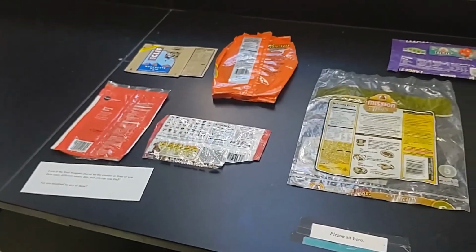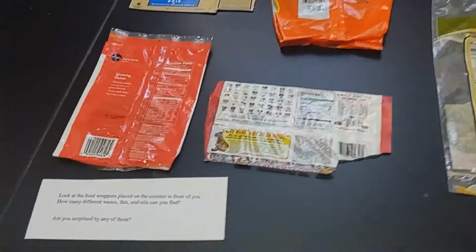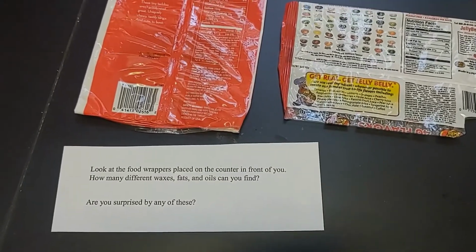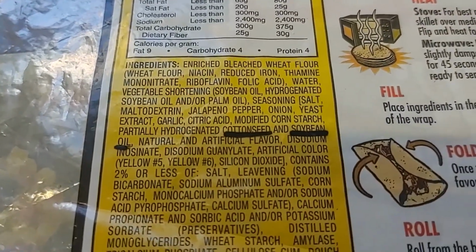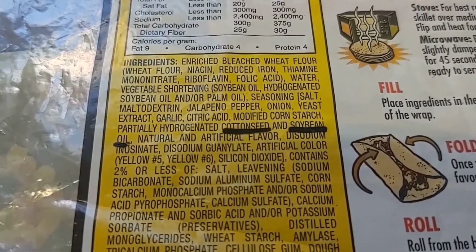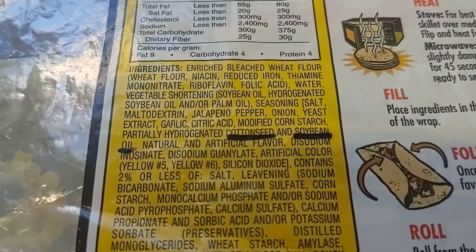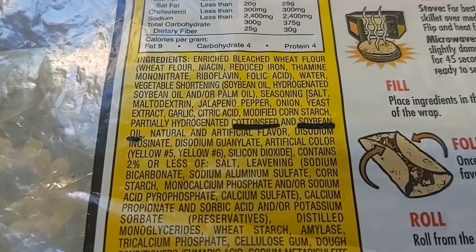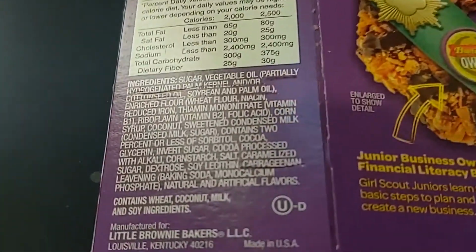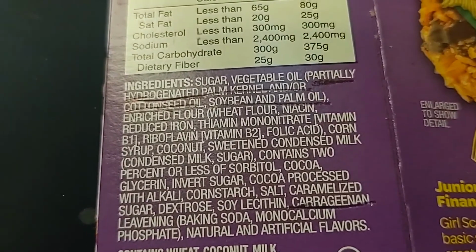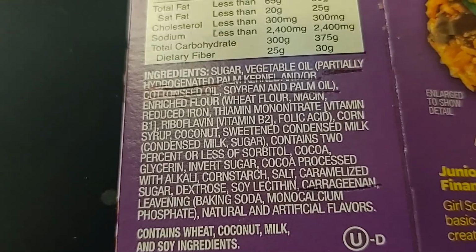This station is showing you many different common products that you may buy or not, and is asking you to look for different oils, fats, and waxes that are found in them. So I'll just go straight to the tortillas, and you can see this has cottonseed and soybean oil underlined. There's also soybean oil above and palm oil, so many different ingredients within these. Within the best Girl Scout cookie there is, the Samoa, personal opinion, we have partially hydrogenated palm kernel and/or cottonseed oil, soybean and palm oil.